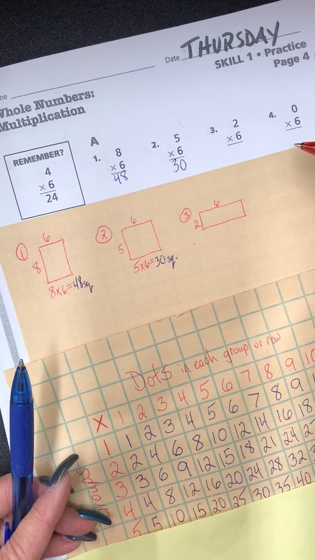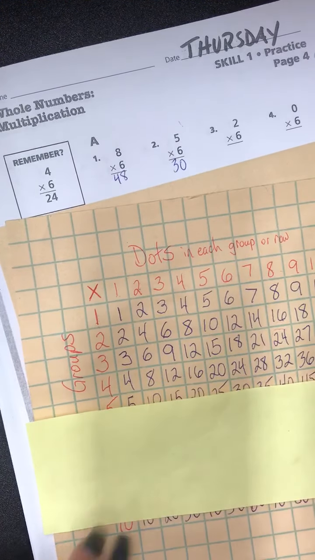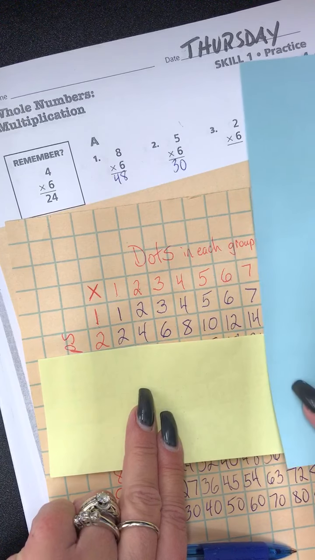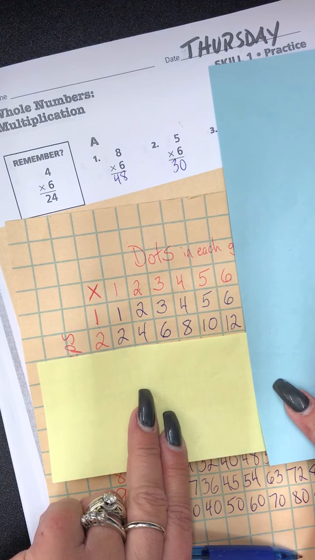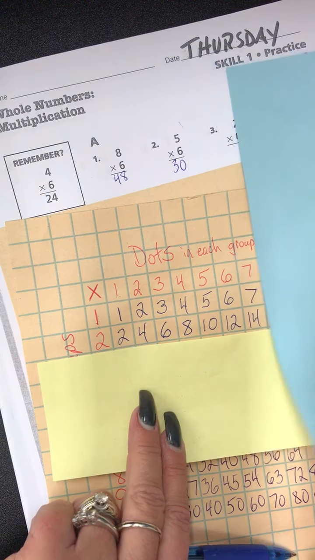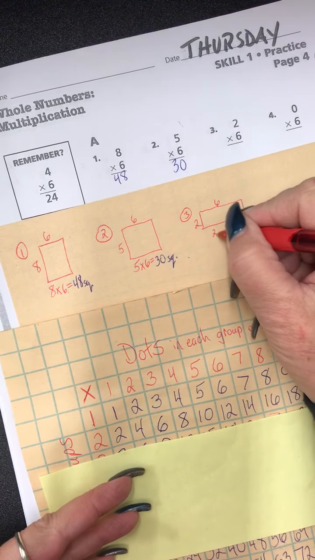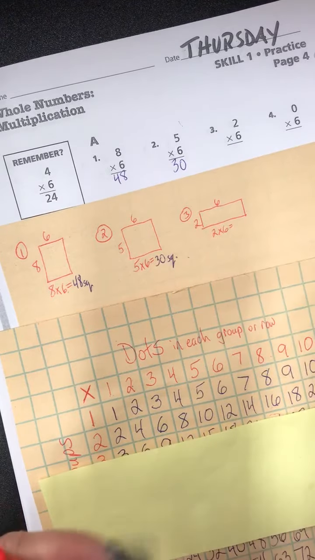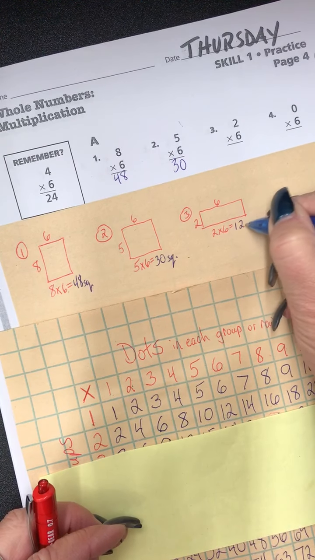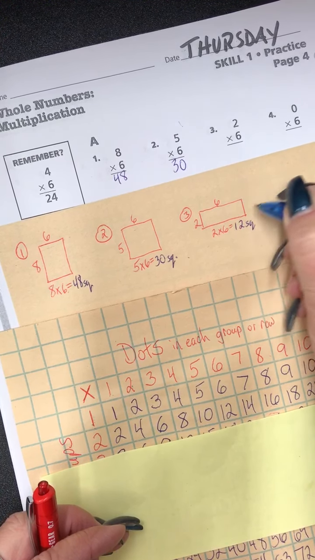This is one where we could do the squares, but you really don't need to because you probably already know what 2 times 6 is, and if not, you're going to use your chart. There's your answer right there. 2 times 6 is 12. Our sentence: 2 times 6 equals 12 squares to fill up this area.